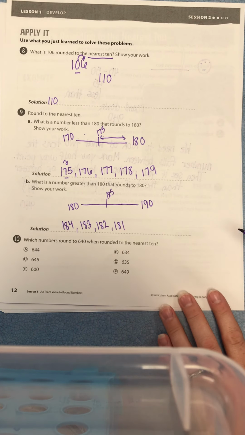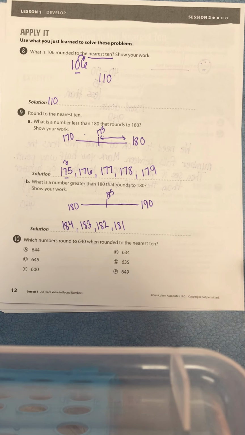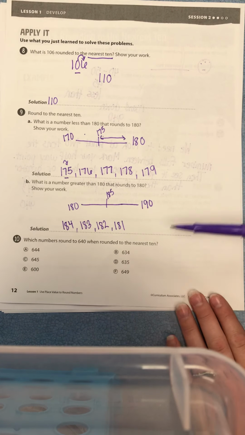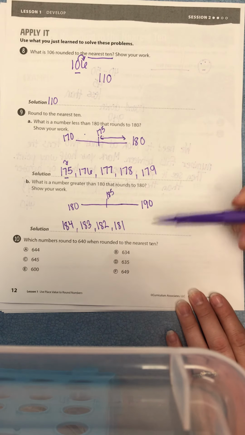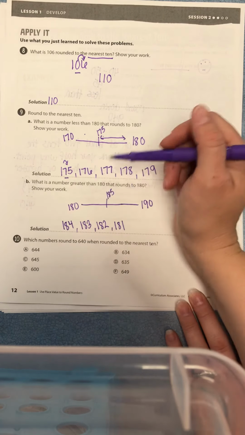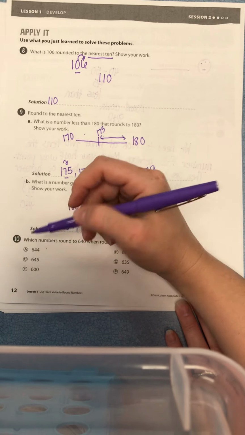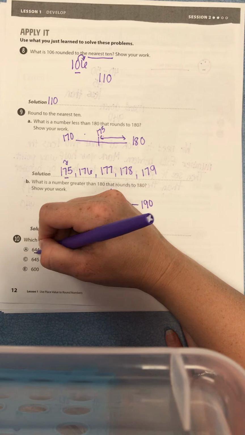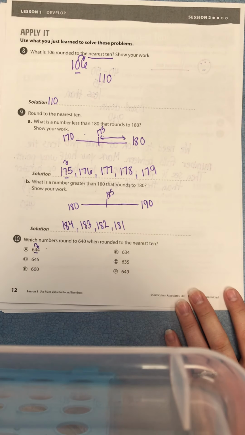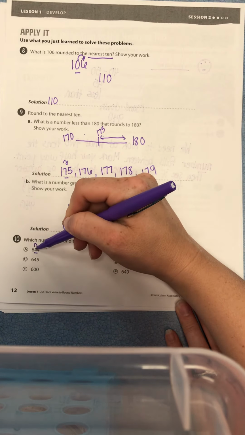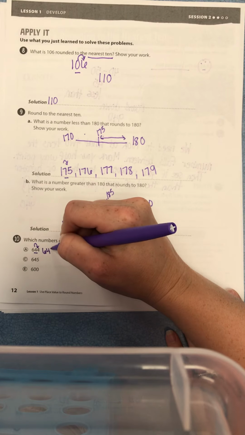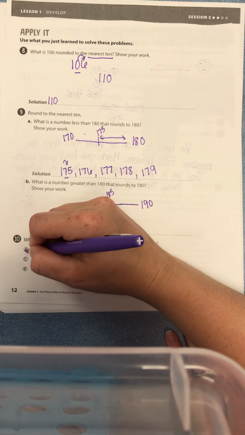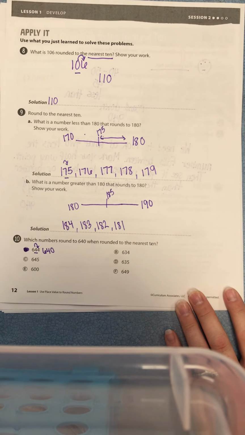Alrighty. Number 10. Which numbers round to 640 when rounded to the nearest 10? So we got to look at all these numbers, and we got to decide, does it round to the 640 when it's rounded to the nearest 10? Well, let's look. Part A, 644. We got to underline our tens column. We look next door, we have a 4. Is it 5 or higher or less than 5? Your 4 is less than 5, so this 4 would stay the same, and everything behind it becomes a 0. So letter A would work. That rounds down to 640.